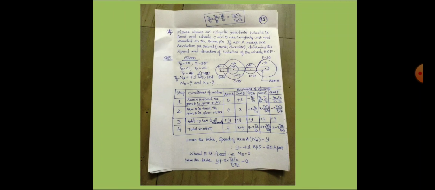Second and third of each element. For arm A, second step value is 0, third step value is Y. So 0 plus Y is Y. Then X plus Y is X plus Y. Then Y minus X into TB by TD. Then Y plus X into TB TC by TD TE, and Y minus X into TB TC by TD TF.